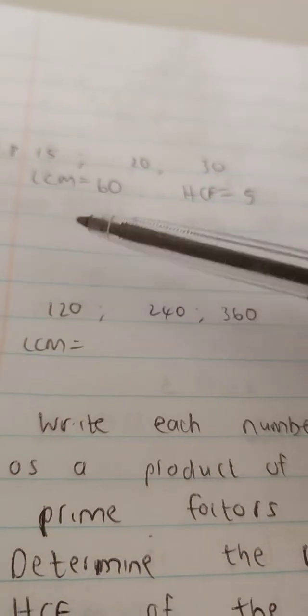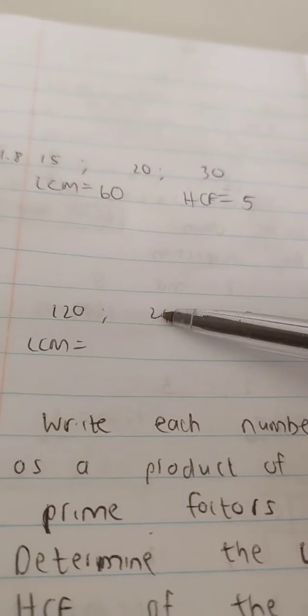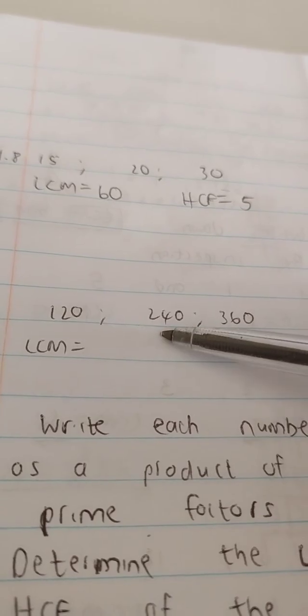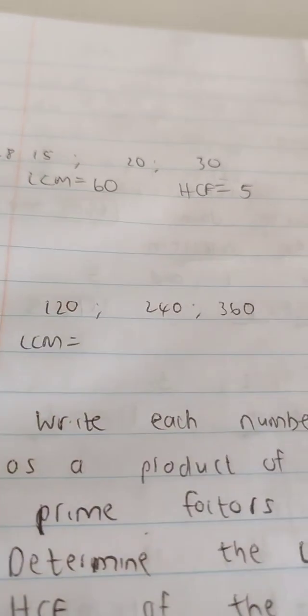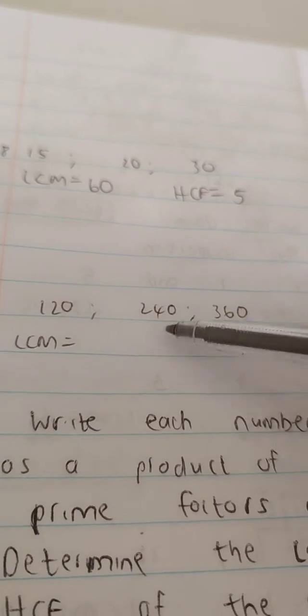But remember, if you count in 120s, you have 120, 240, then 360. If you count in 240s, it's 240, 480, right? So it can't be 360. We want our lowest common multiple.